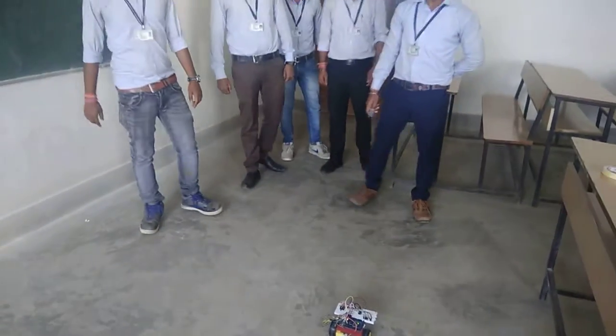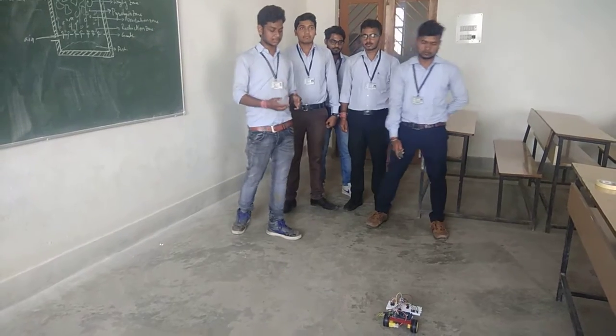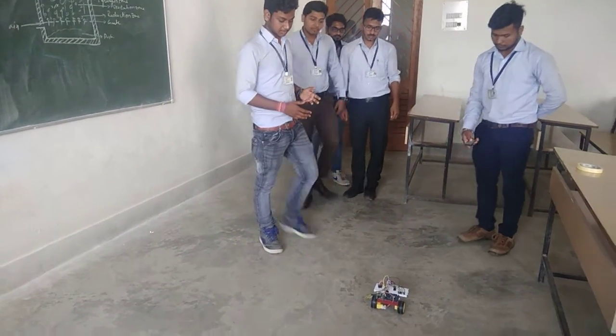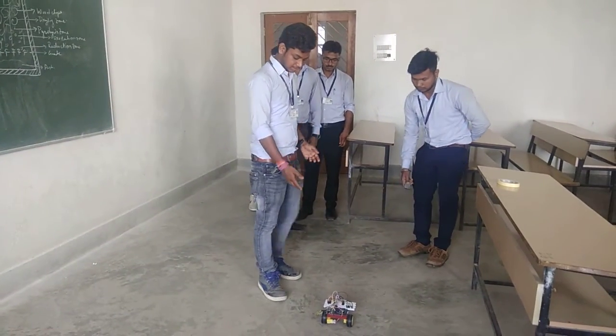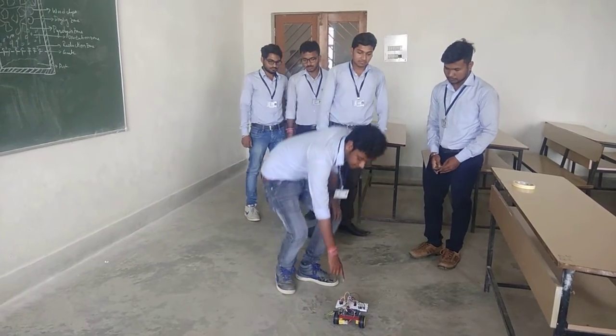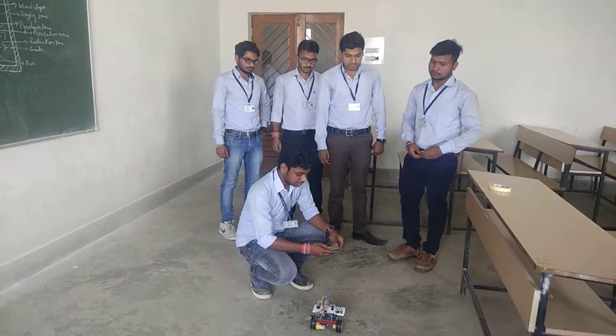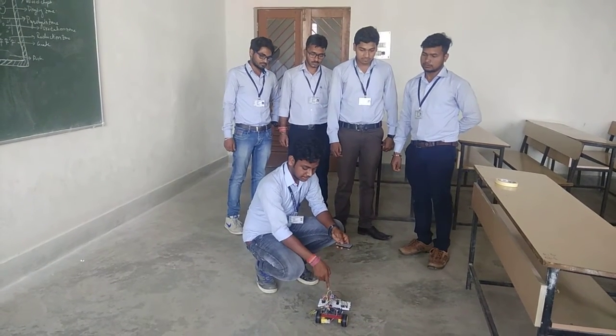This device is controlled by remote. This is similar to a Bluetooth connected device, but in this system we have control this device from remote, and for this we have used here a receiver through which, when we give instruction for this remote, this receiver gets the signal.